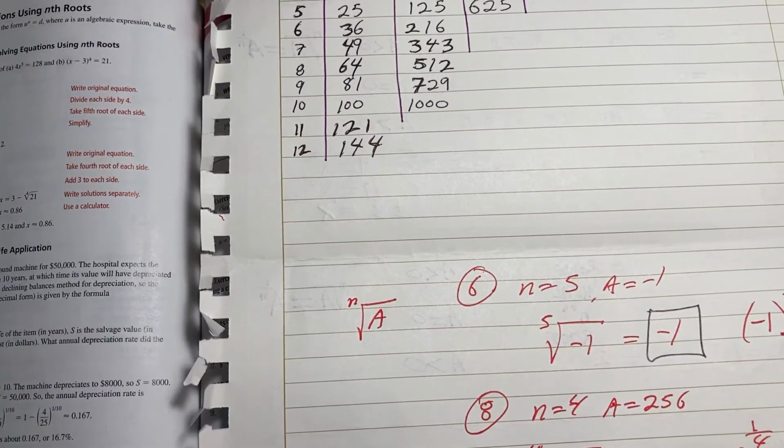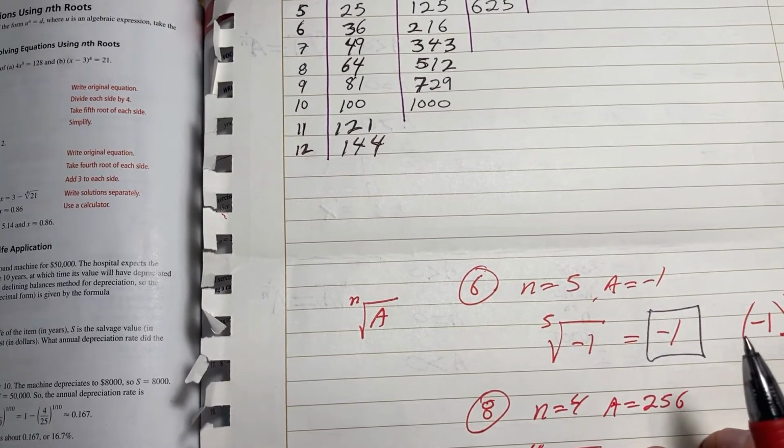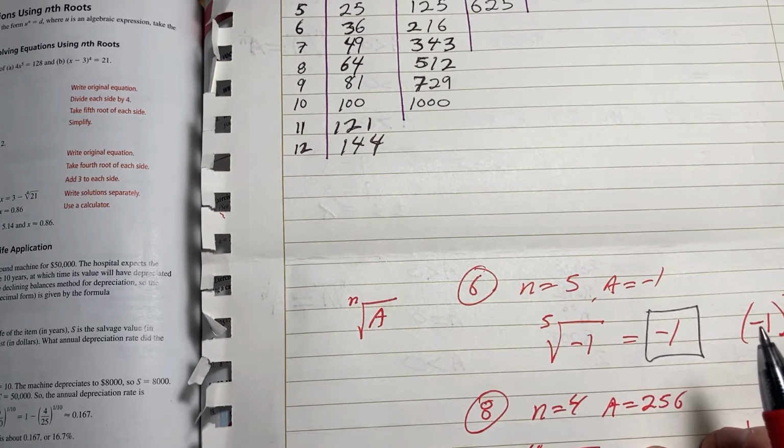Here, this is what I don't like about this book. This book says you start with this, and you're going to get plus or minus 4, the fourth root.